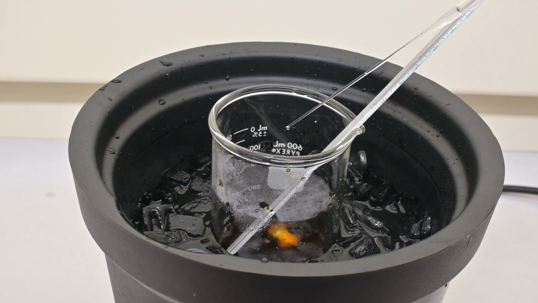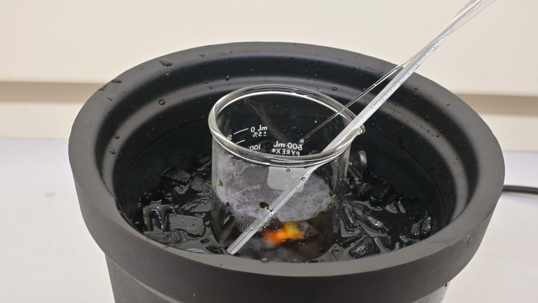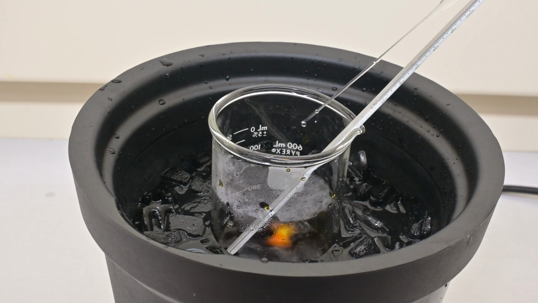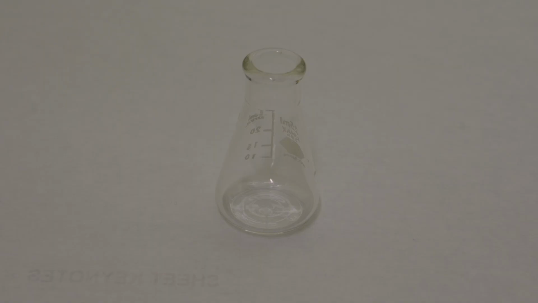It is crucial to proceed immediately to the next step, as the resulting diazonium solution is unstable and should not be left standing longer than necessary. The next step is a coupling step where we take the diazonium sodium salt that we just produced and couple it with an aromatic ring.